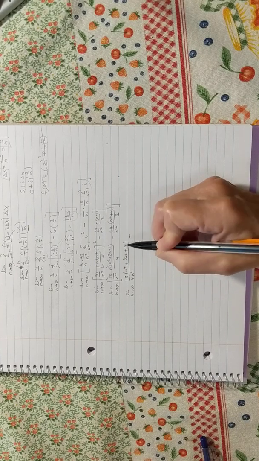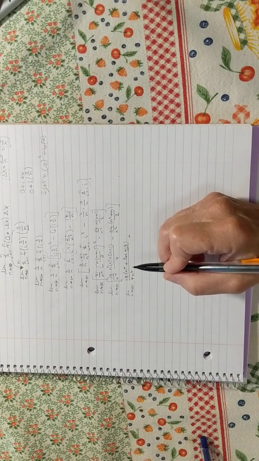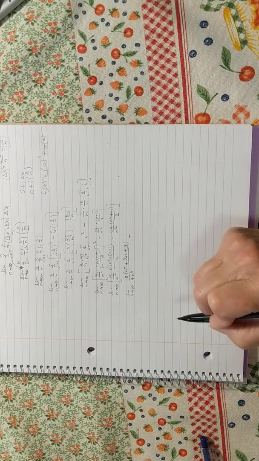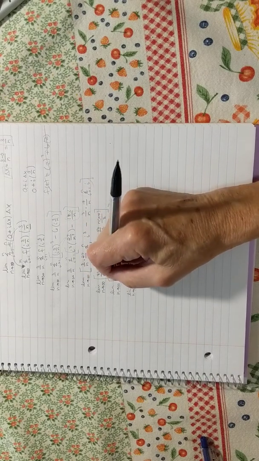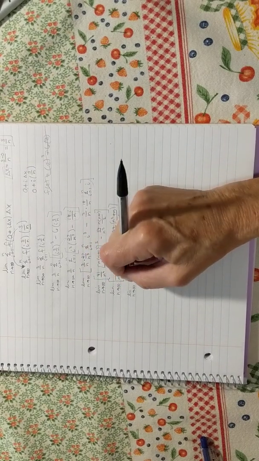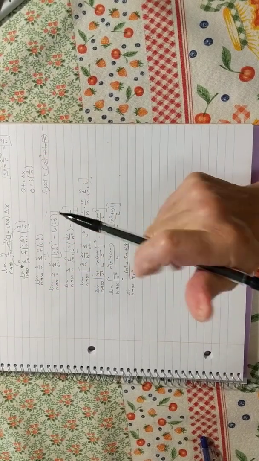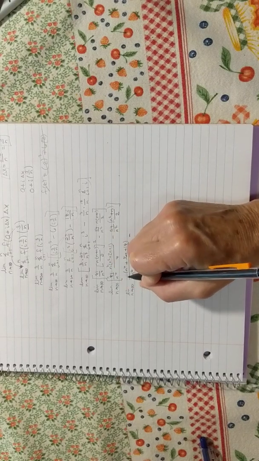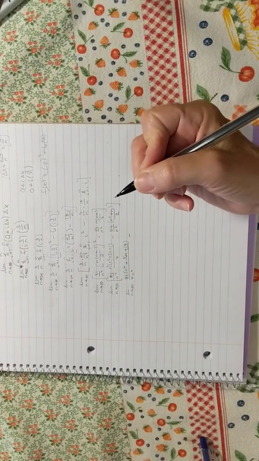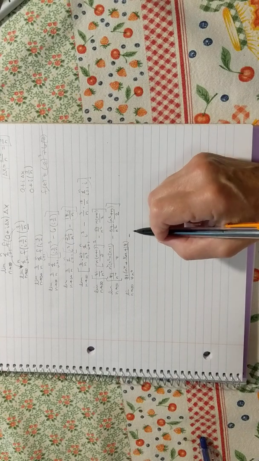Let me make sure I'm not making a mistake here. Yeah, I am. I transposed that. That's not 18, that's 81. I thought something was funny.